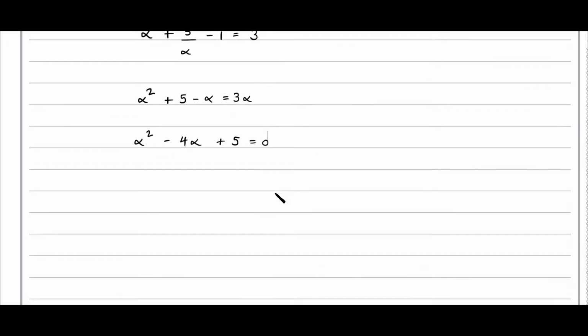First of all, multiplying through by alpha. Alpha times alpha is alpha squared. Then we have 5. And then minus 1 times alpha, that's minus alpha. And this is equal to 3 times alpha, which is 3 alpha. And if we simplify this, we have alpha squared minus 4 alpha plus 5 equals 0. Now we can solve this equation.